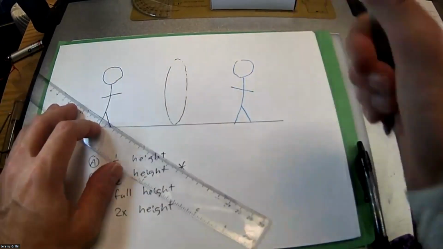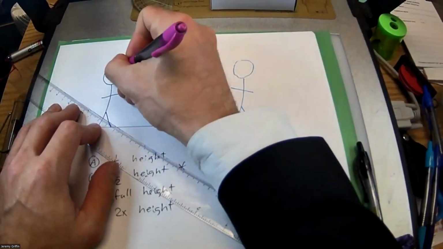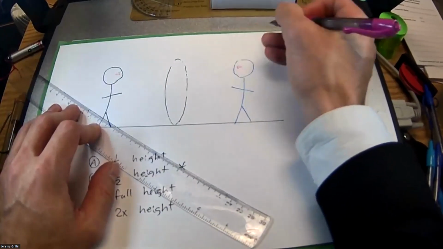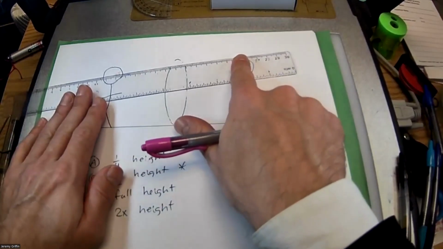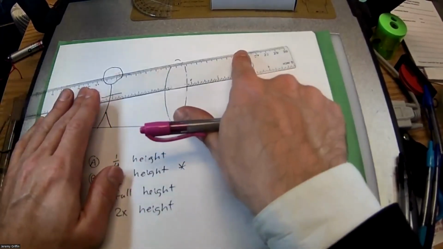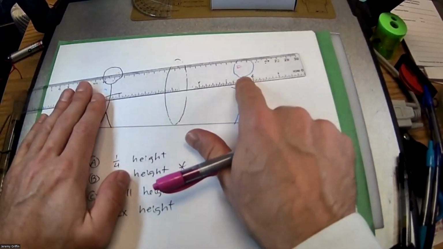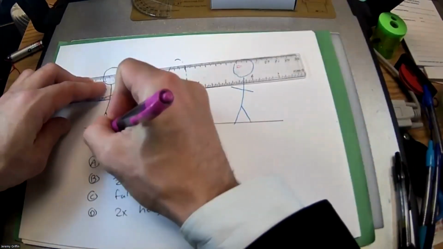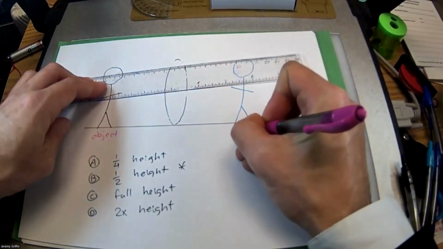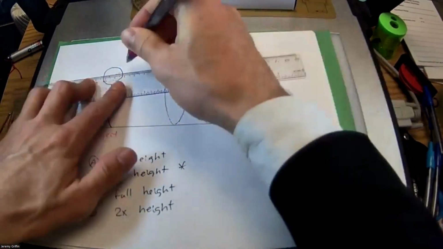Okay. Now let's add to this a little bit. We give him an eyeball so he can be an observer. So he's looking at this reflection. Let's say he's looking at the top of his head and the bottom of his feet. So here's him looking at, draw object, image, kind of deal. He's looking at the top of his head.